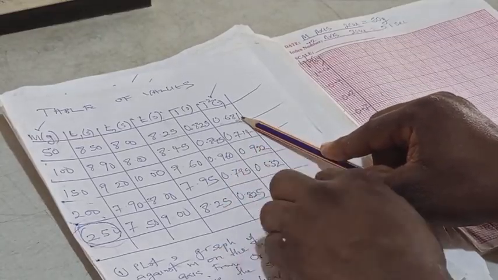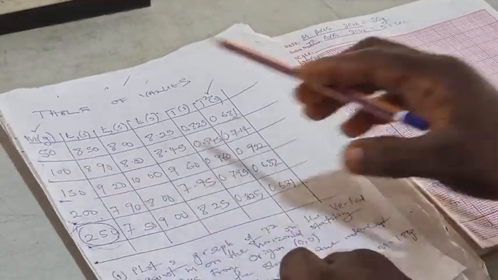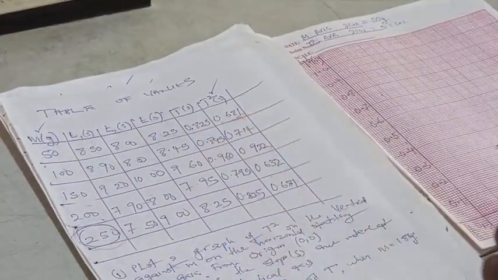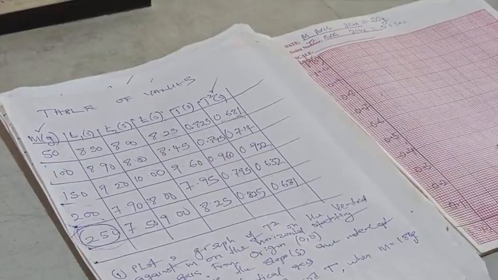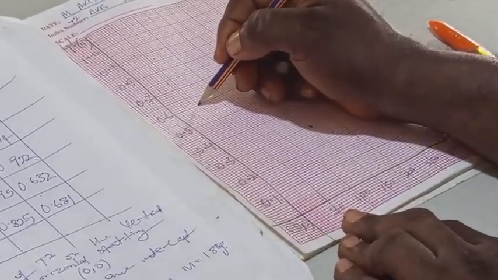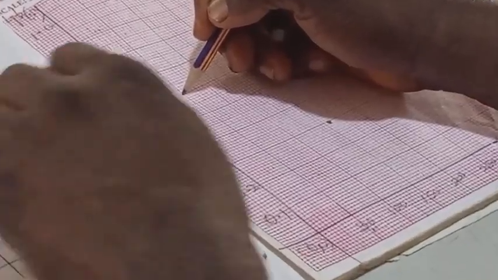If it's not up to 5, you discard it. So let's start. 50 on the M axis against 0.681. So we'll come to 50 on our graph and trace it to 6. Remember, that's 0.6, and each of the buses is 0.1.